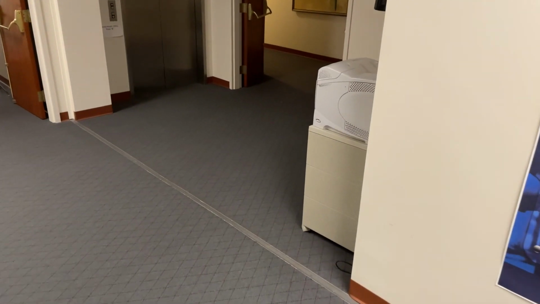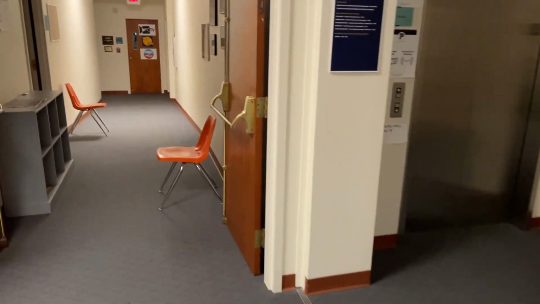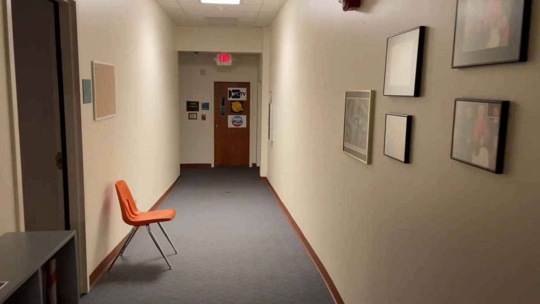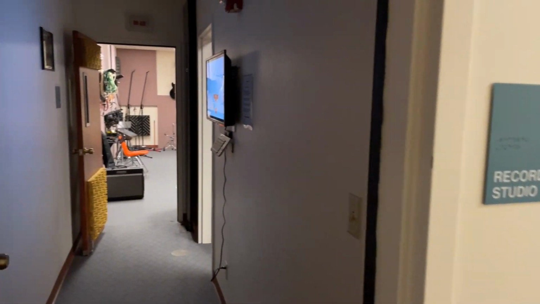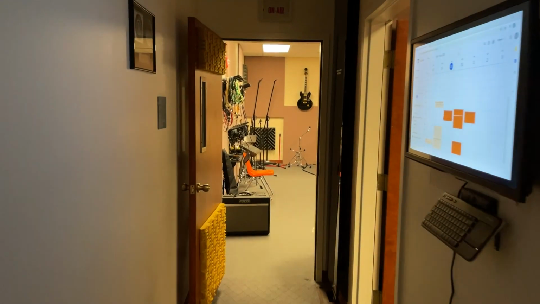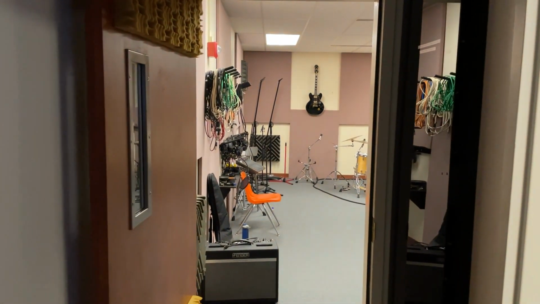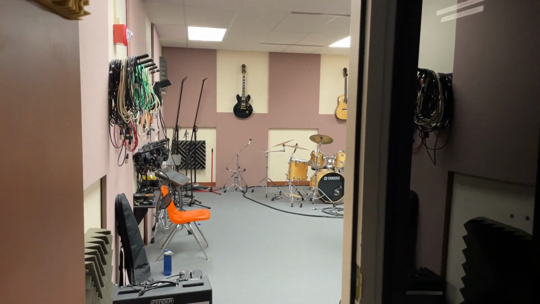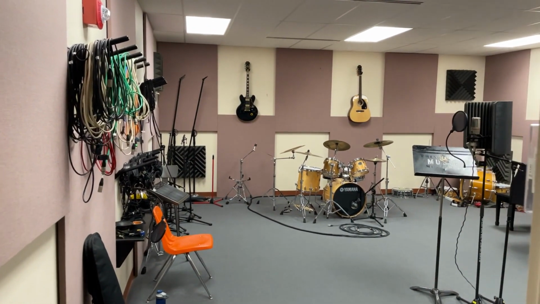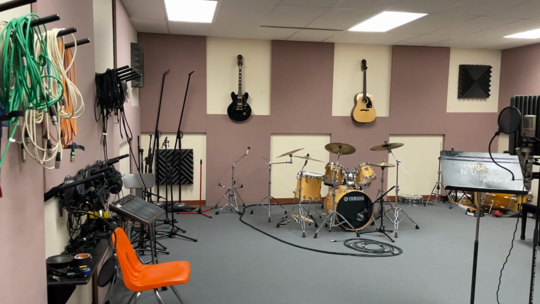All right, as we come downstairs, we'll come down this hall right here and over to our recording studio on the left. We have a nice recording studio that's been recently upgraded over the last few years. We've been acquiring new equipment and really bringing the space up to par.